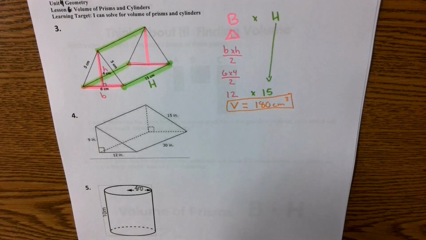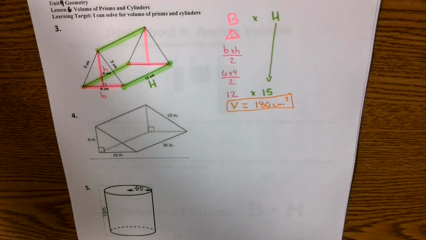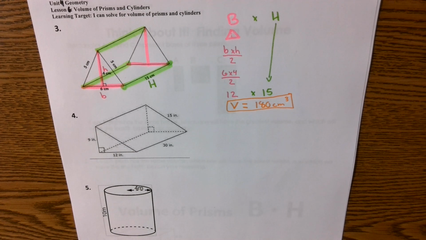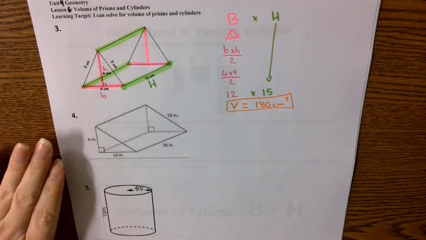So for problem number 4, who can tell me what did they get for the volume of that triangular prism? Aya, what'd you get? 2,230. Not quite, because you forgot to do something. Remember, area of a triangle is base times height divided by 2. Did you remember to divide it by 2? I forgot. Okay. 1,620. 1,620. Good. You want to be careful about that.